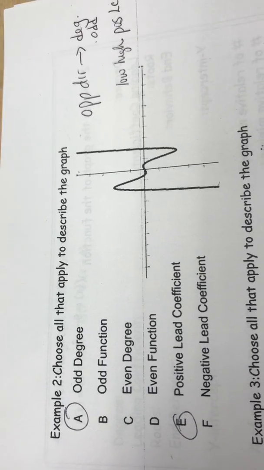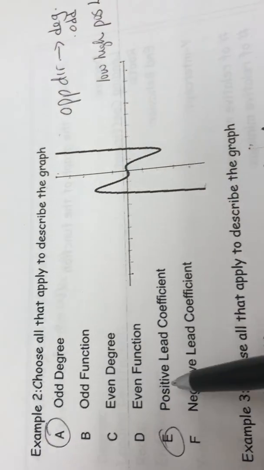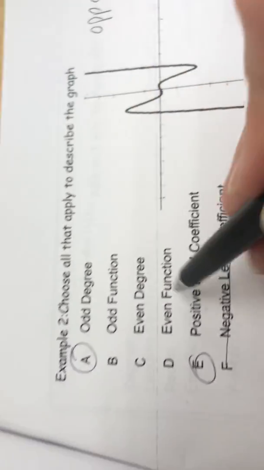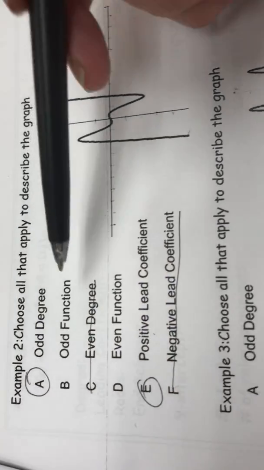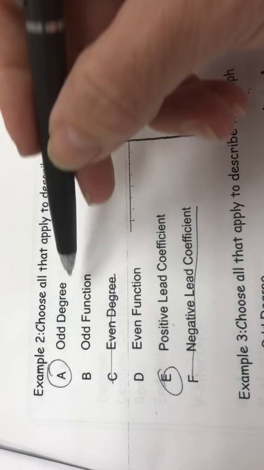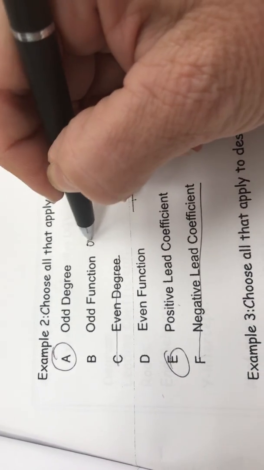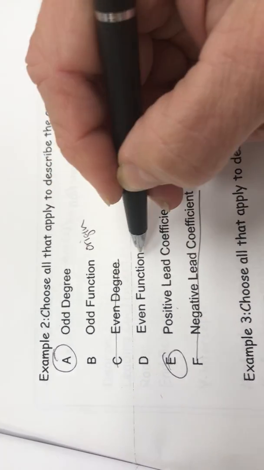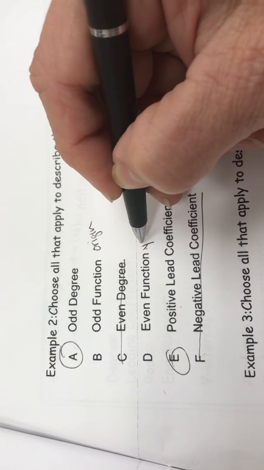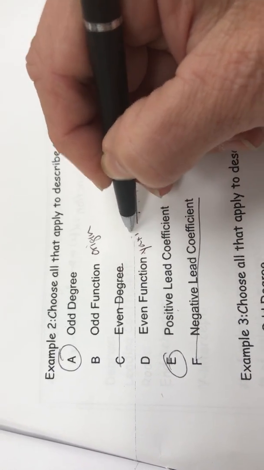Now, if it's positive, it can't be negative. If it's an odd degree, it can't be an even degree. So now we're just looking at function. Odd functions reflect on the origin, even reflect on the y-axis.